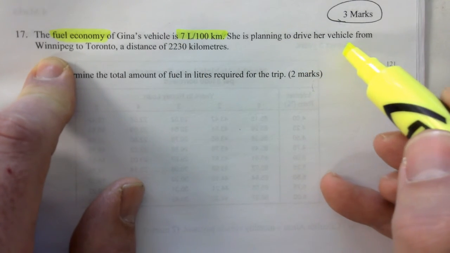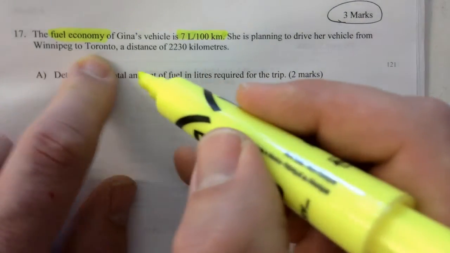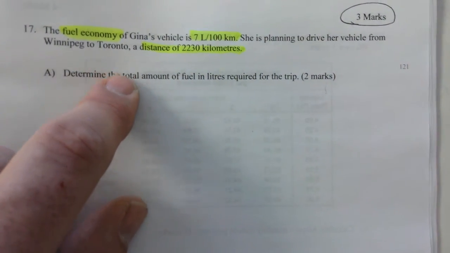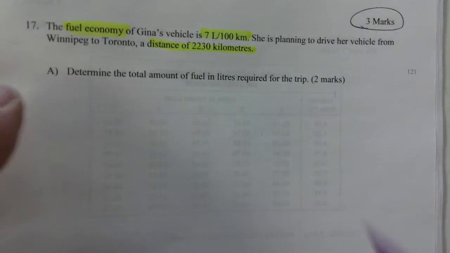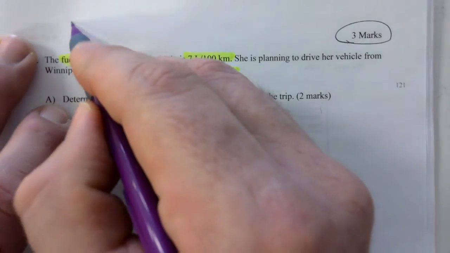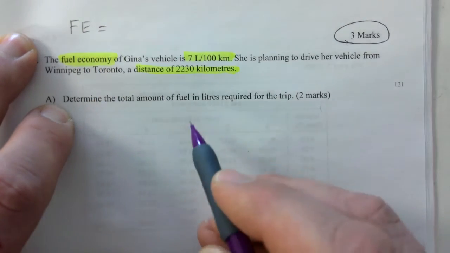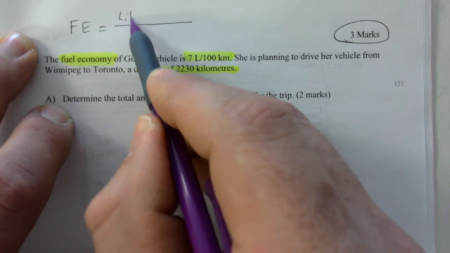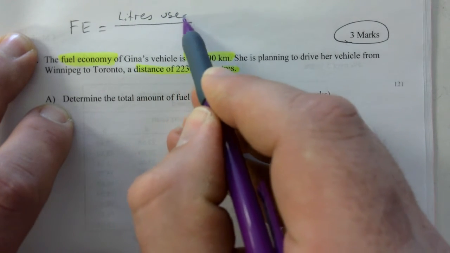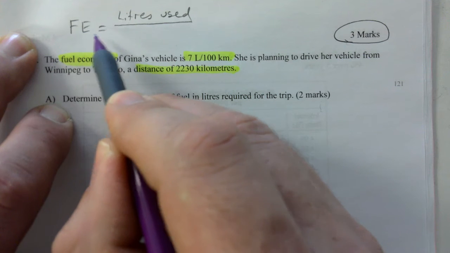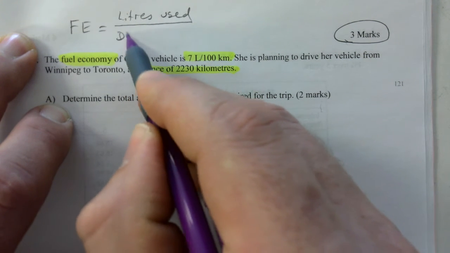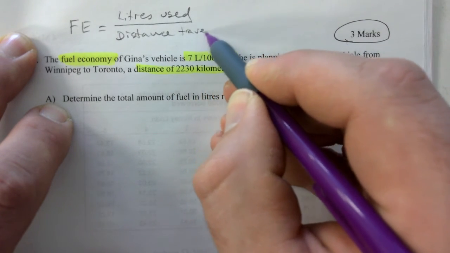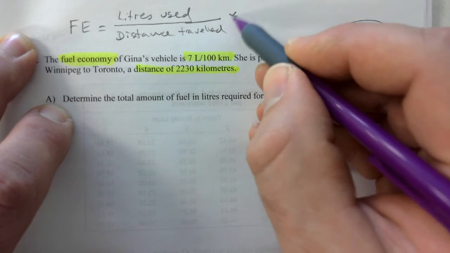She's planning a trip to drive her vehicle from Winnipeg to Toronto, and the distance traveled is 20 to 30. It's probably a good idea, this is actually on your formula sheet, but I would recommend you have that on your study sheet. Liters used, this is how you calculate the fuel economy. Liters used over distance traveled, times 100.